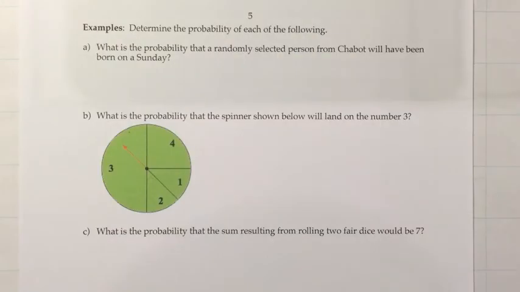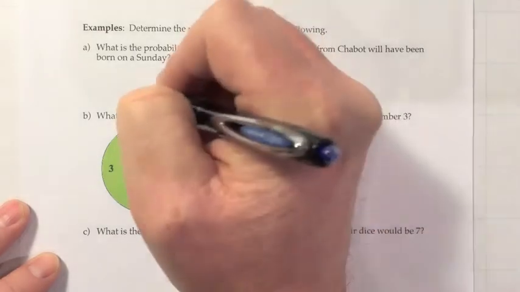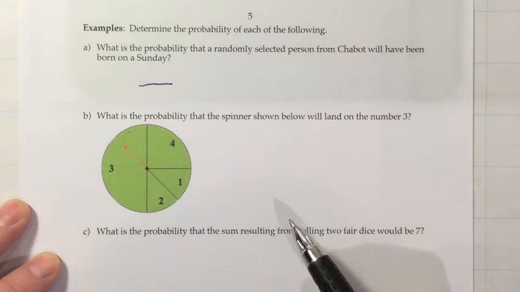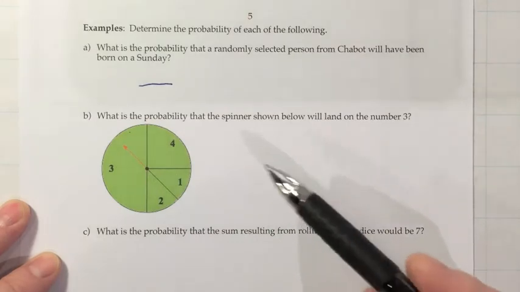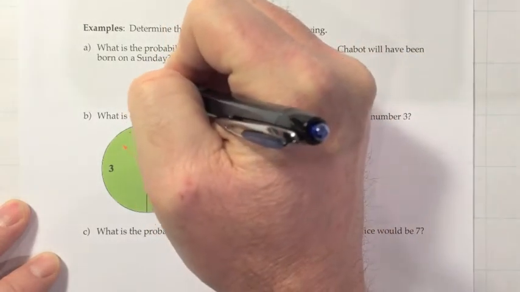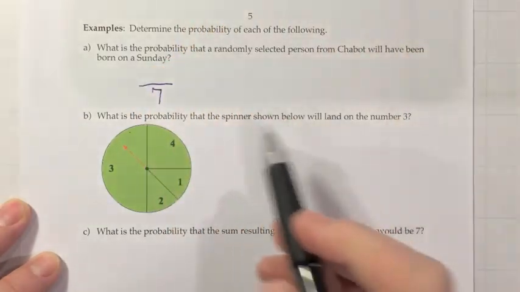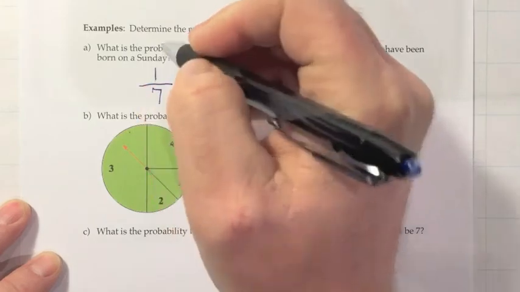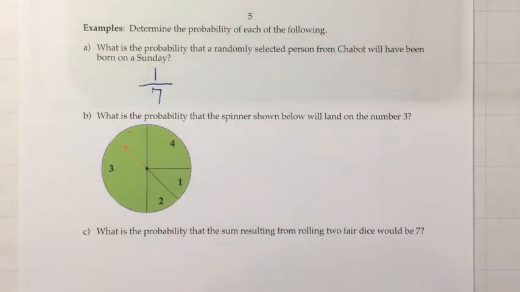So determine the probability of each of the following. What is the probability that a randomly selected person from Chabot will have been born on a Sunday? So we're going to approach this using theoretical probability. So we're going to start off with a fraction, and in the denominator of that fraction we're going to think about what are all the possible days somebody could be born on, and there's 7 different days for that. And then we're interested specifically in a Sunday, so that would be 1/7 of the possibilities.